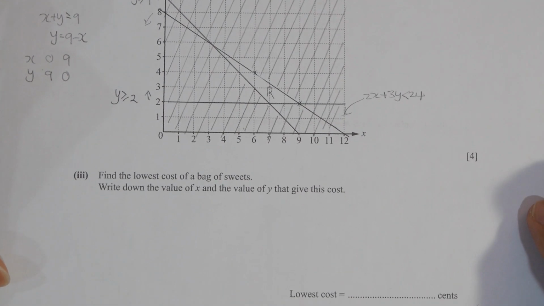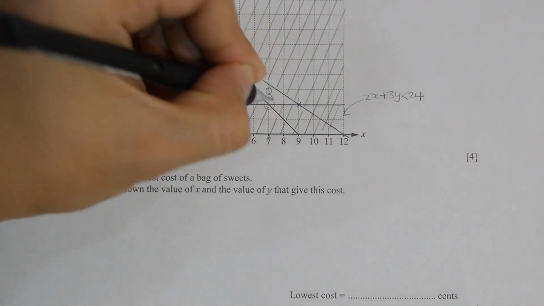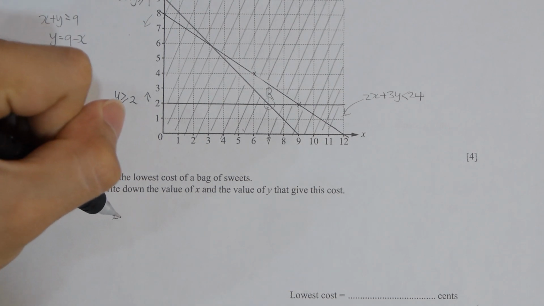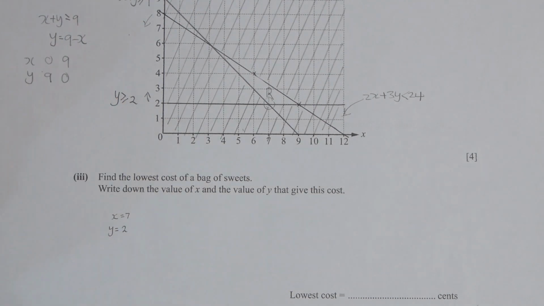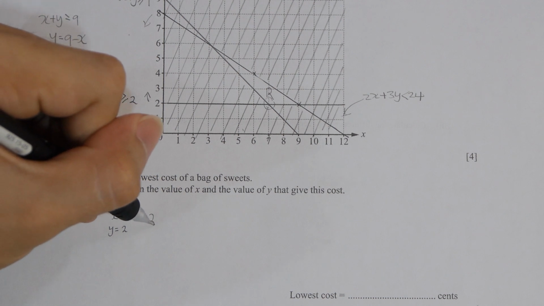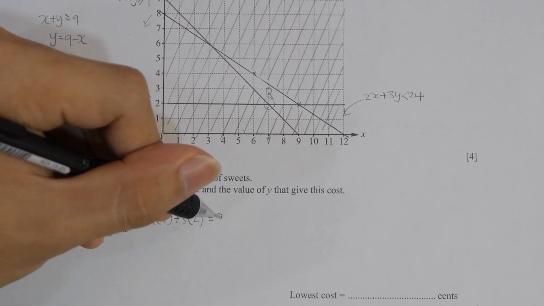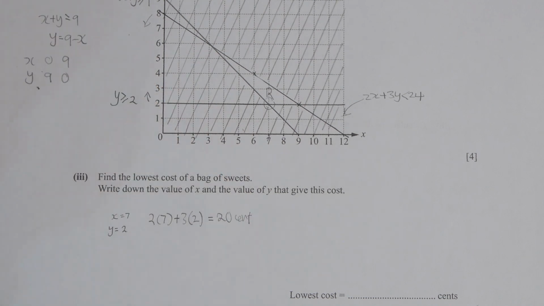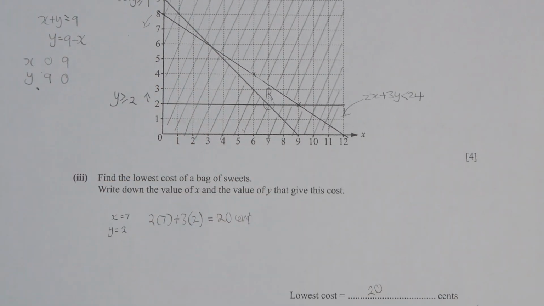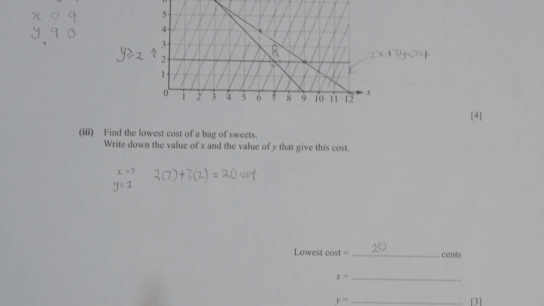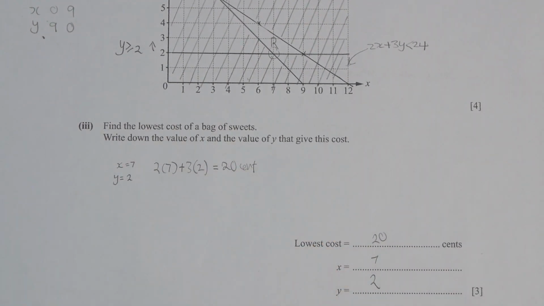Lastly, the lowest cost of the bag of sweets. This is actually the left hand corner of the triangle. So you will actually get 20 cents when y is exactly 2 and x is 7.